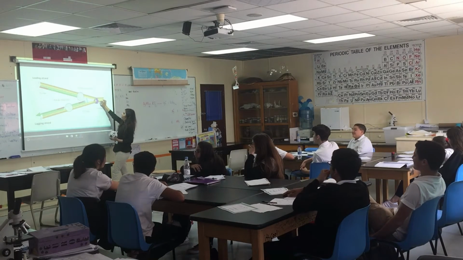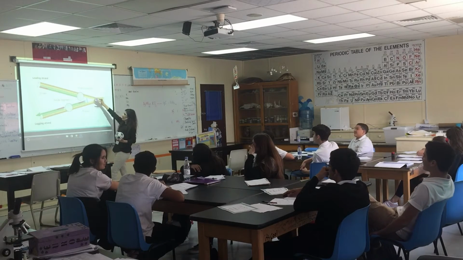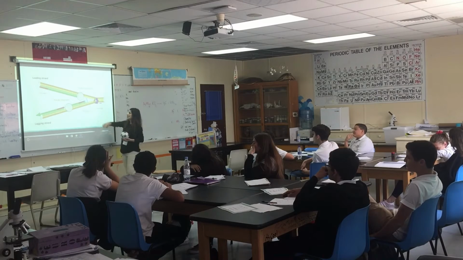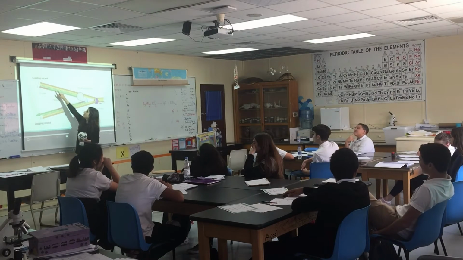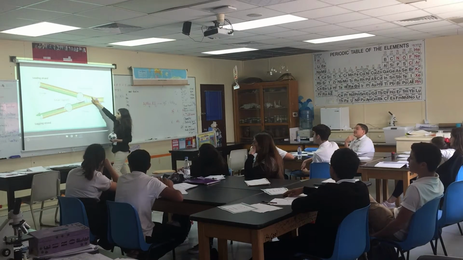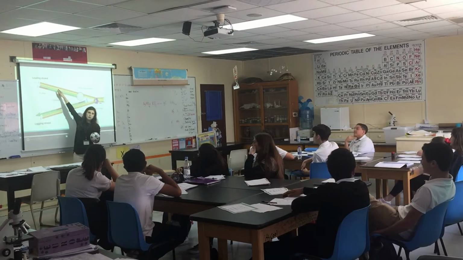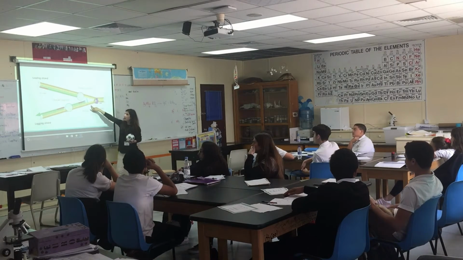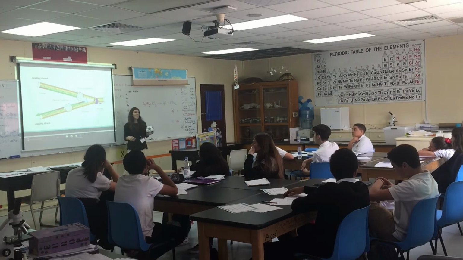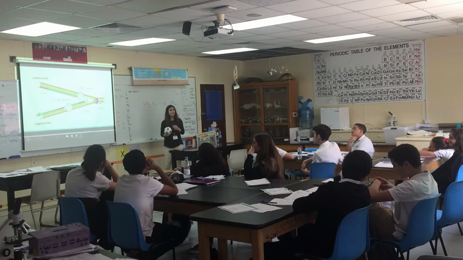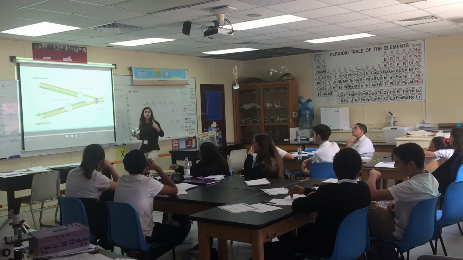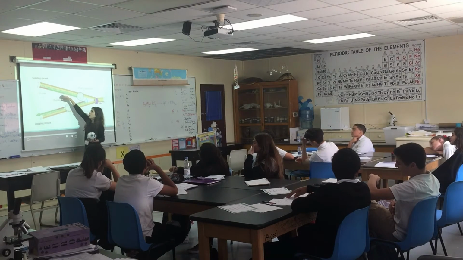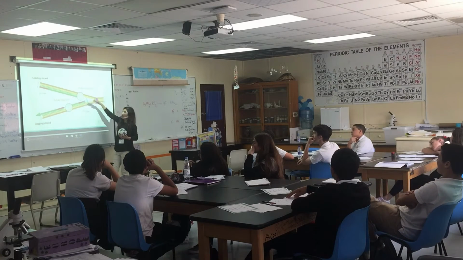During replication, the first strand, on the top, we call the leading strand, and the one on the bottom we call the lagging strand. The leading strand is the continuous strand, so the DNA polymerase will add nucleotides continuously.